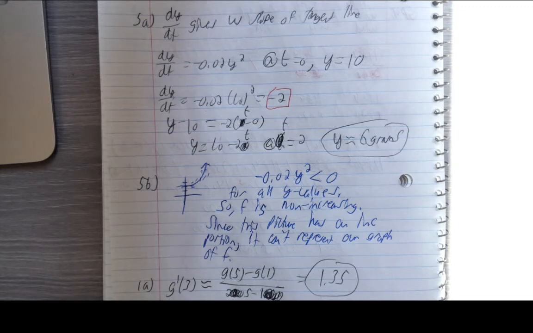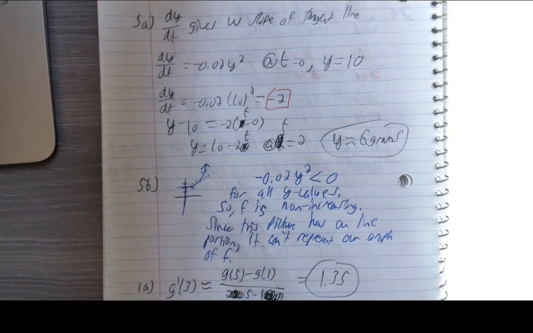Okay, so the first question says use the line tangent to the graph of y equals f of t at t equals 0 to approximate f of t at t equals 2. So what we need to do first, if we're using a line tangent to the graph, is get an equation for a tangent line. In order to get an equation for a tangent line, we need the slope of the tangent line and a point on the tangent line. So we start with that. First of all, to get the slope, that's dy/dt. Right? A derivative gives us the slope of a tangent line.